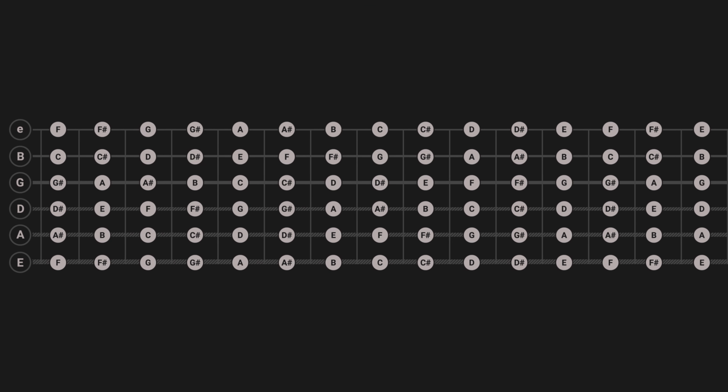You can continue like this all the way up the fretboard to map out all the notes. Just remember that there is no note between B and C and no note between E and F.